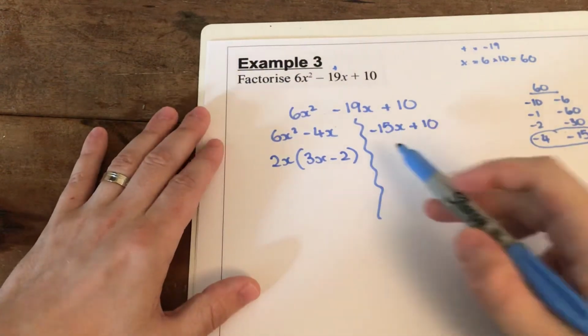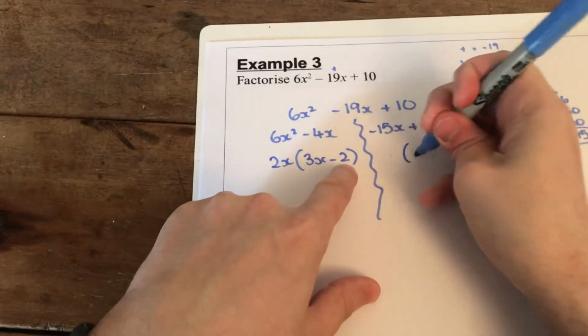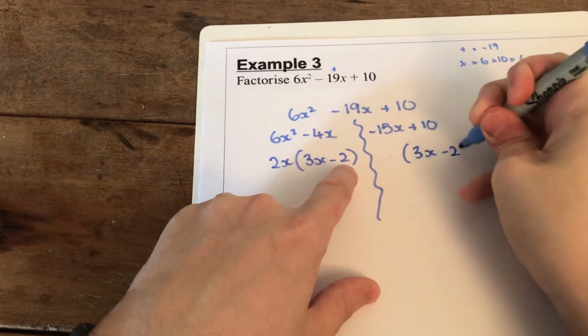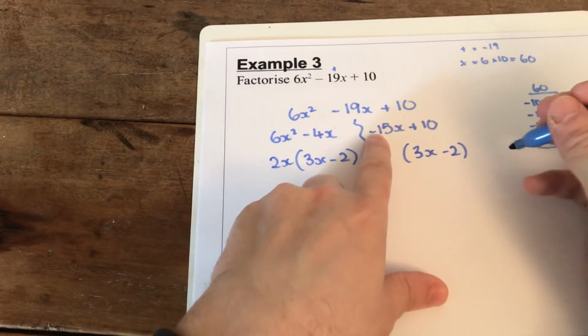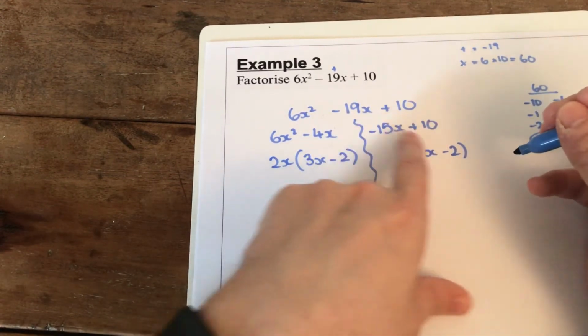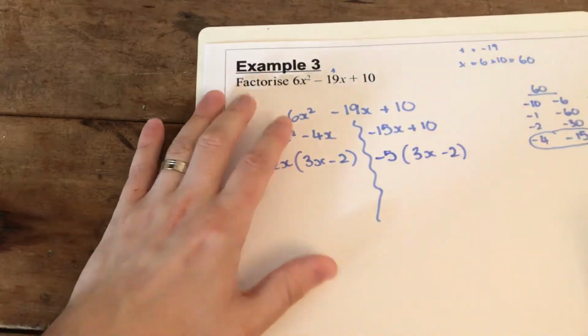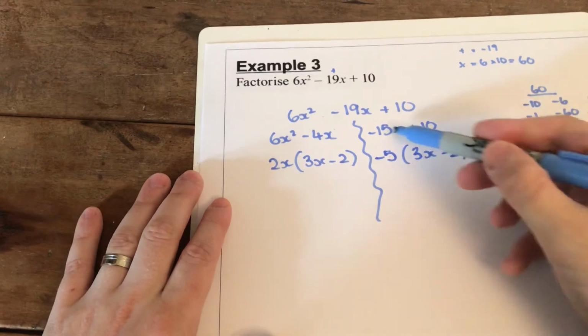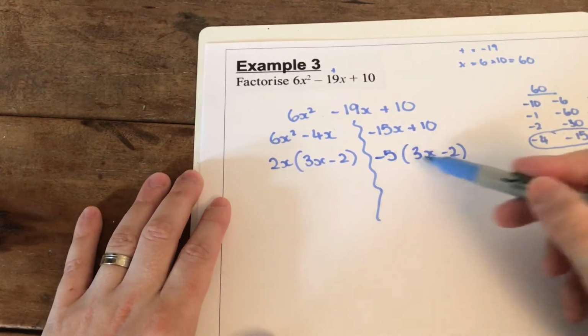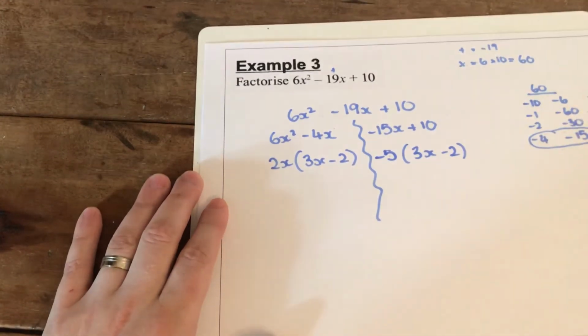Now for this side again, I want 3x minus 2 in my brackets. That means I have to pull out a negative to change the sign here. 5 goes into both of these numbers. So I pull out minus 5. And if I wanted to check, minus 5 times 3x gives me minus 15x. Minus 5 times minus 2 gives me 10.